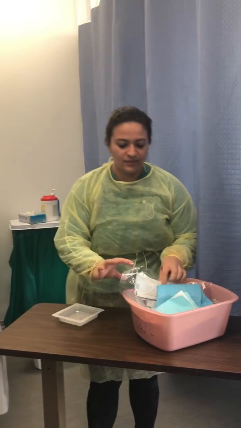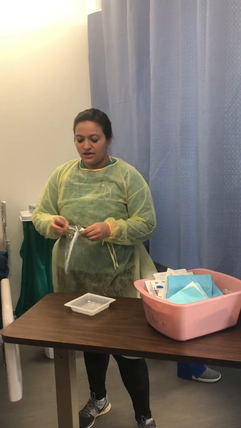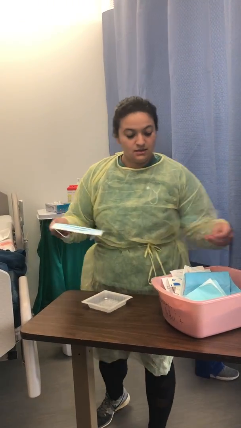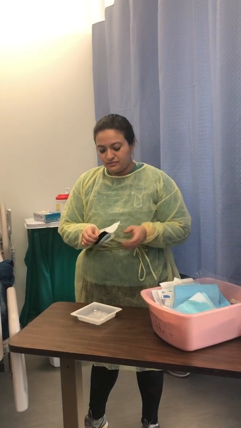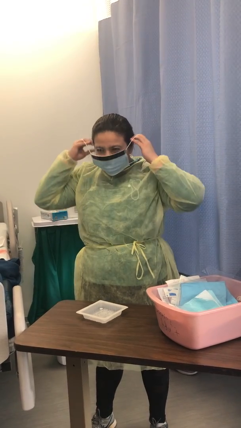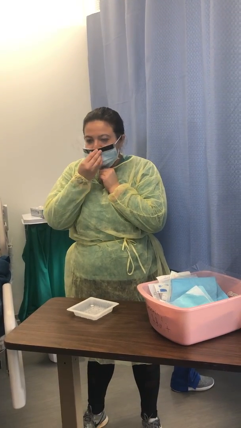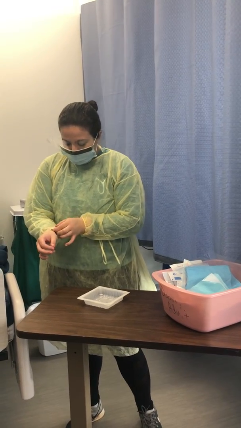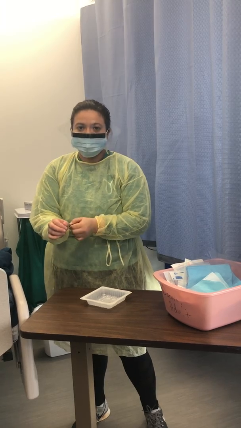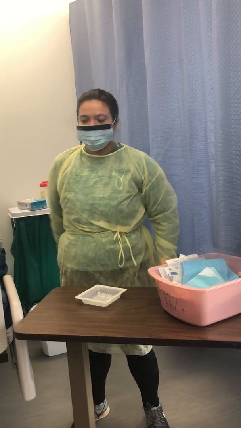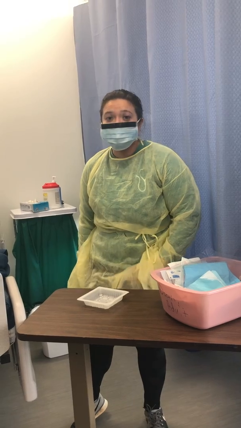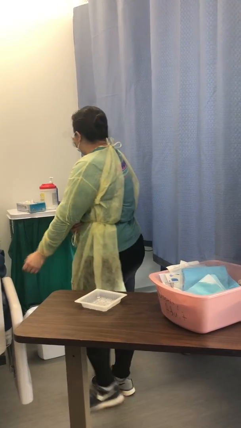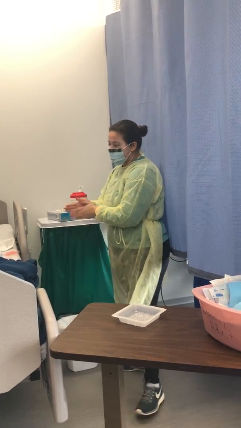So it is on. So now that I've done that, I'm going to put on my mask. I would make sure to remove my watch because it could cause problems with the sterile gloves that I'm going to use. And I would perform hand hygiene one more time, and allow this to dry.